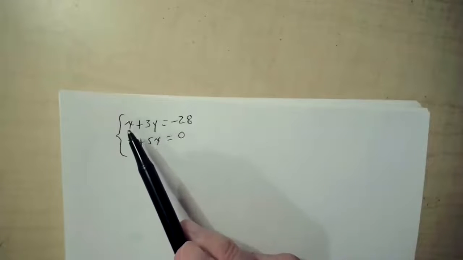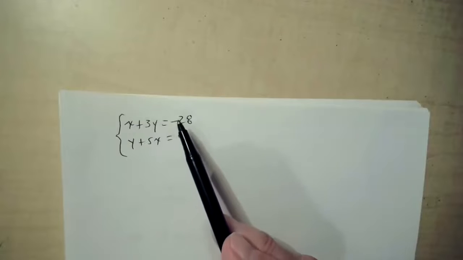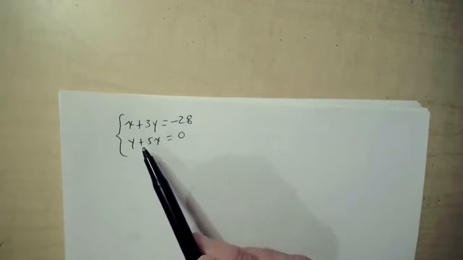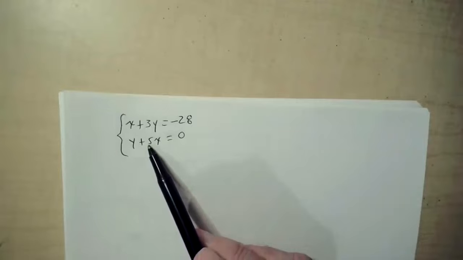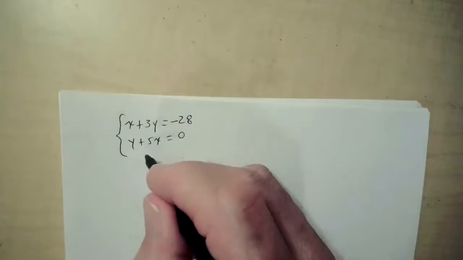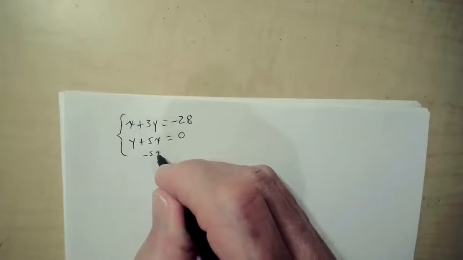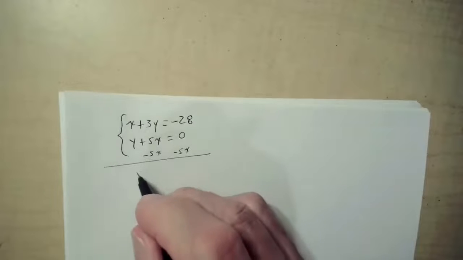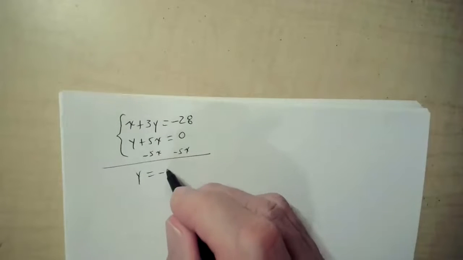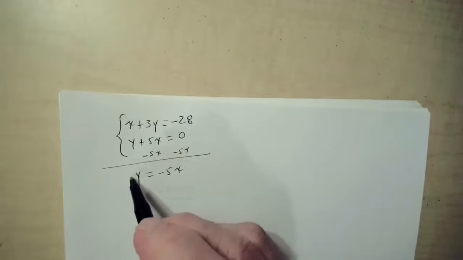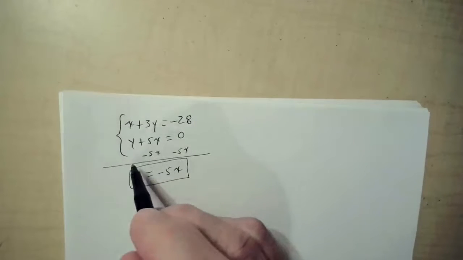one of the variables or the other one. Now we could do this one, but the numbers that we're going to end up with are kind of big. So let's do the lower one. Now let's solve it for y. And how do we do that? Subtract 5x from each side. So we know that y equals negative 5x. You can put plus 0 in there, but it really doesn't mean anything.